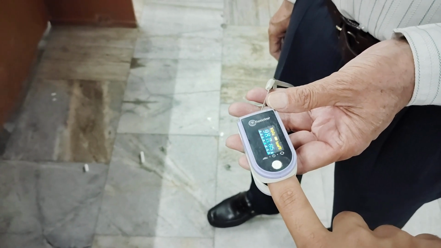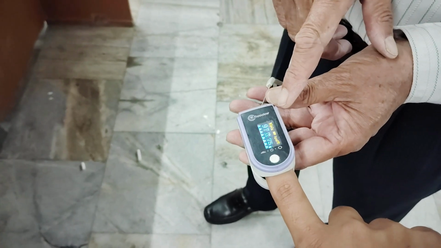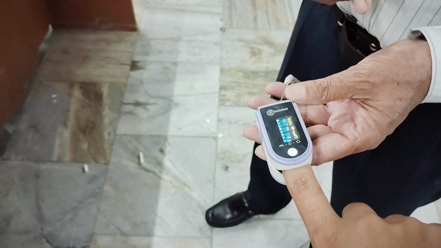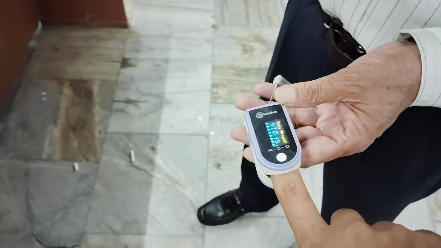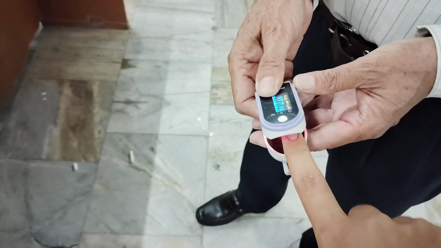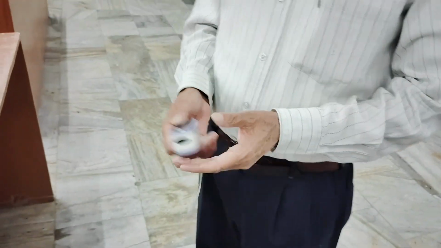Both readings will come here. It shows 98. 98% is the oxygen saturation and 73 is the heart rate, right? So this is how it works. You can also try it on your hand. Very simple but very good information. Oxygen saturation, right?